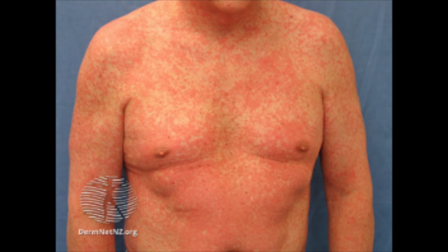Second is timeline. The rash erupted about 4 weeks after the start of the medication. Last is medication. The patient is taking allopurinol, which is a common culprit for many drug eruptions.